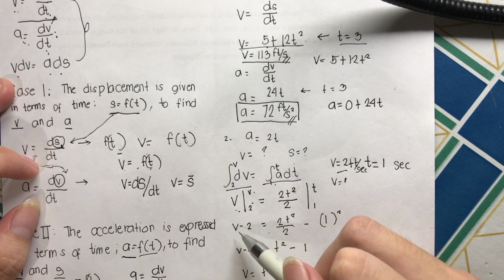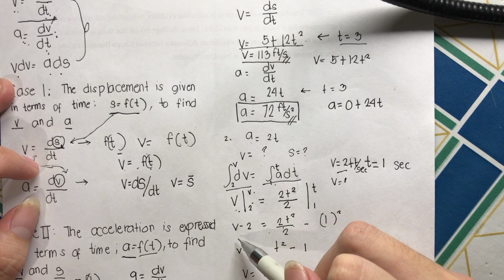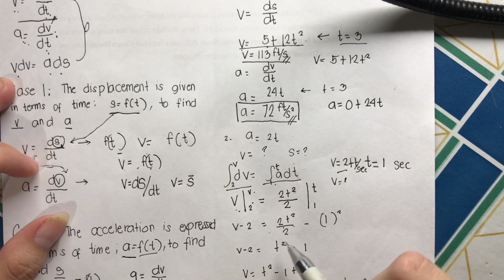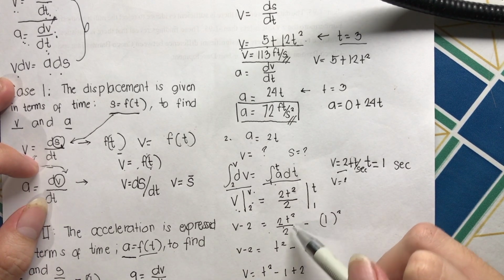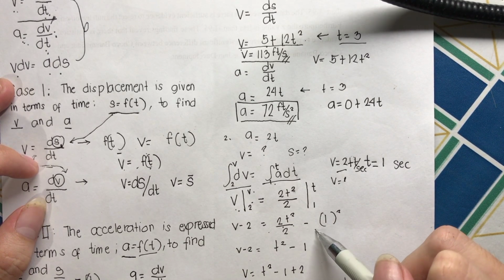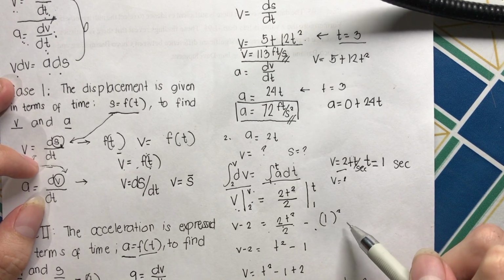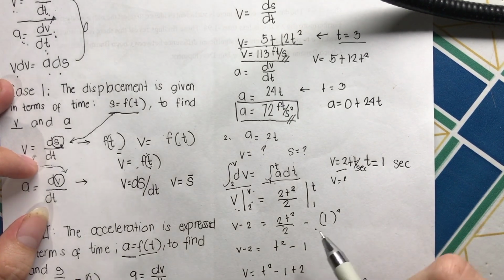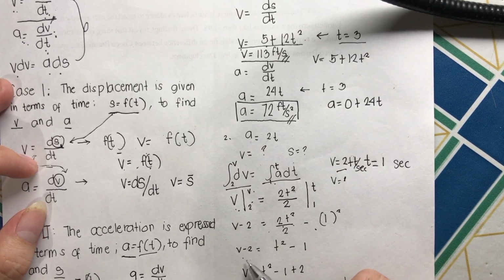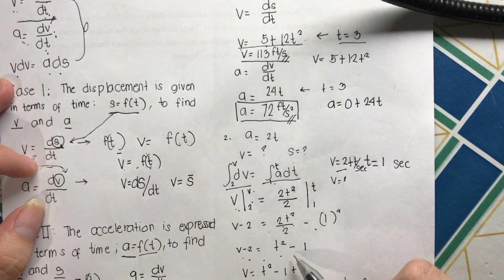Integrating this, we come up with the solution v minus 2 equals 2t squared over 2 minus 1 squared, and v minus 2 equals t squared minus 1.